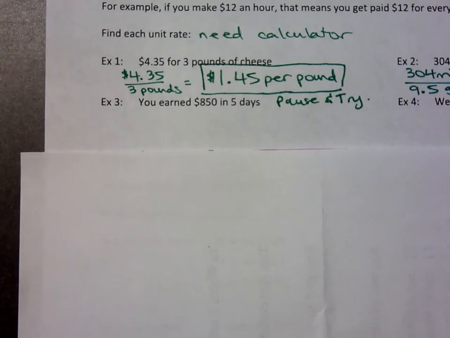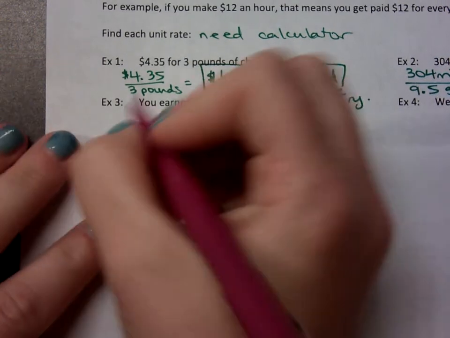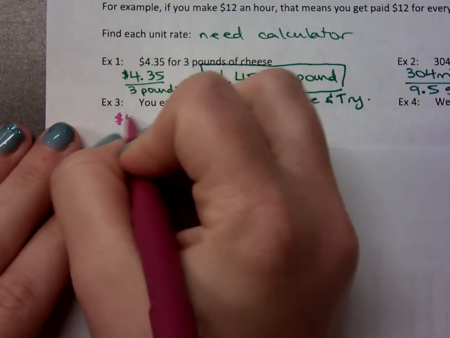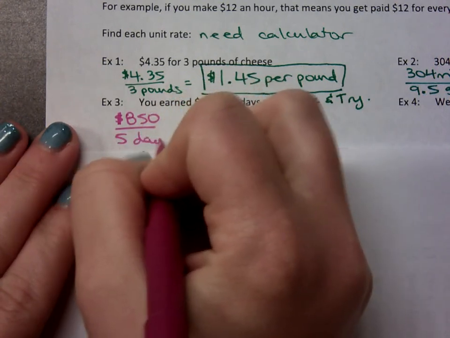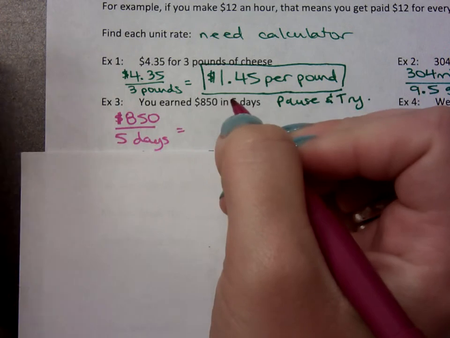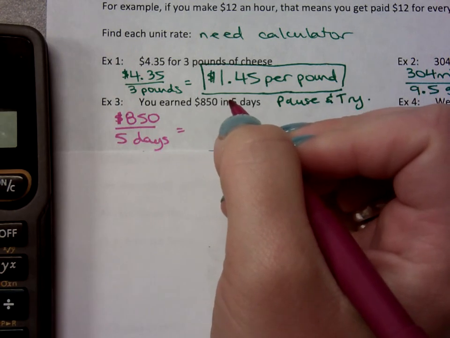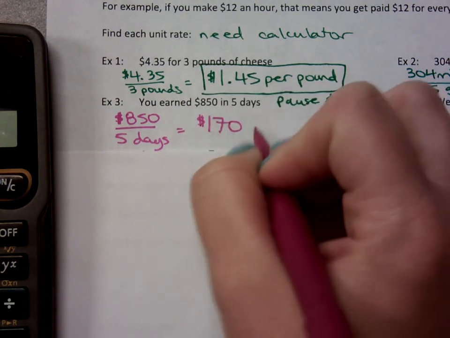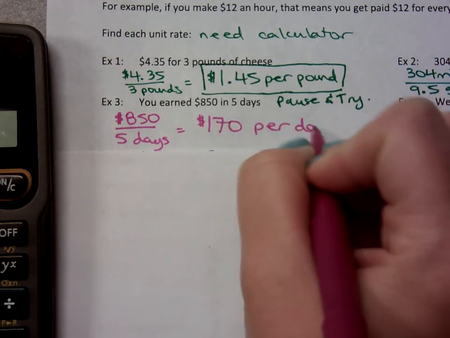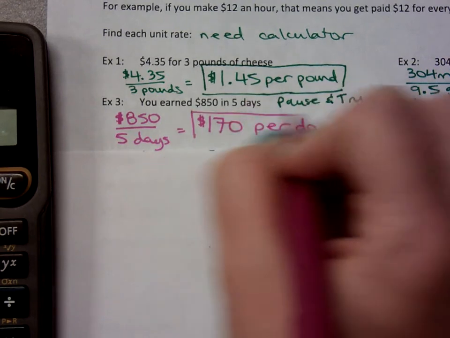Alright, for example 3, $850 in 5 days. We'll go ahead and divide. 850 divided by 5. That means you made $170 per day. Pretty good money.